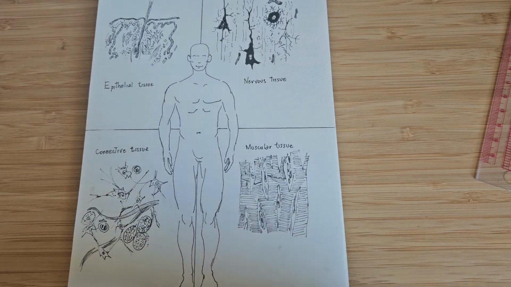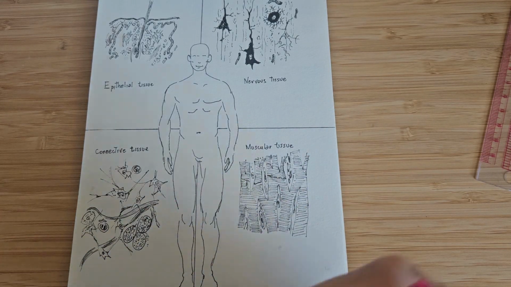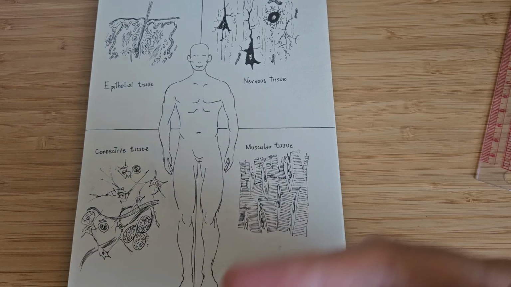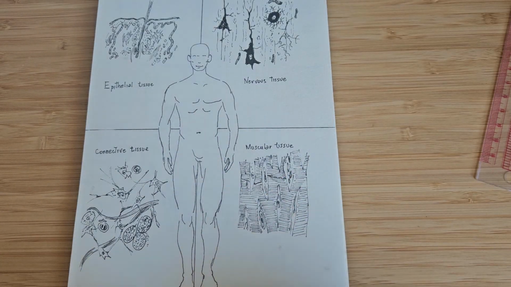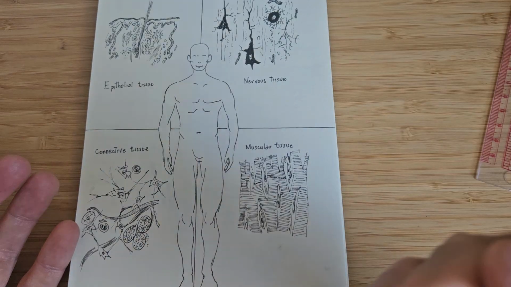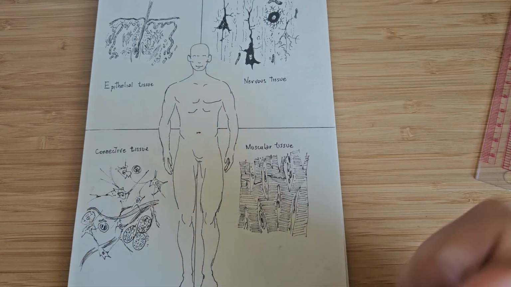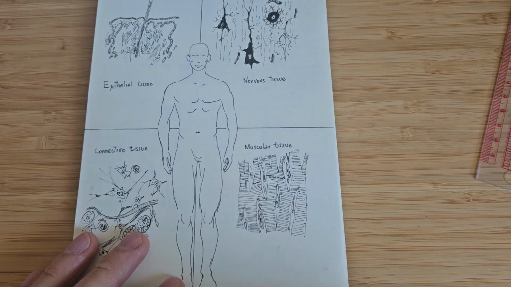Now we have the muscular tissue, which is this one, exemplified by cardiac muscle. This tissue basically enables movement through the contraction of its cells or fibers, and it is responsible for both voluntary movements like walking and involuntary actions like heartbeats and organ function. Okay, this is the muscular tissue.